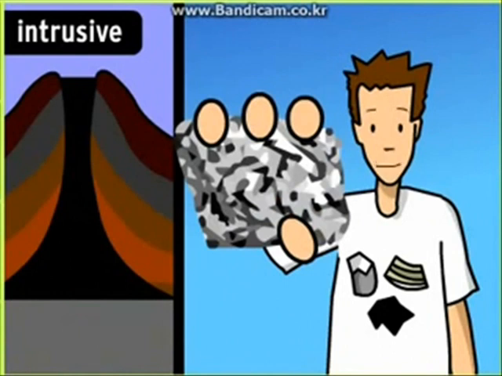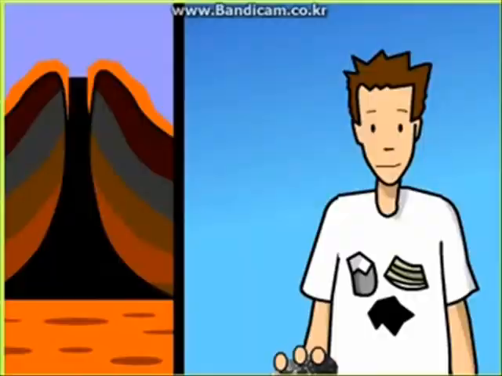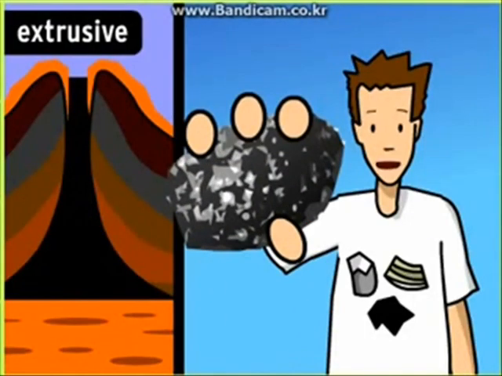See those big crystals? Trapped magma takes longer to cool than magma that reaches the surface. This gives the atoms time to arrange into big crystals called mineral grains. Extrusive igneous rocks form from the lava that flows out of volcanoes or from magma found very near the Earth's surface. Lava cools pretty quickly when it gets near the Earth's surface, so extrusive rocks have much smaller mineral grains than intrusive rocks.